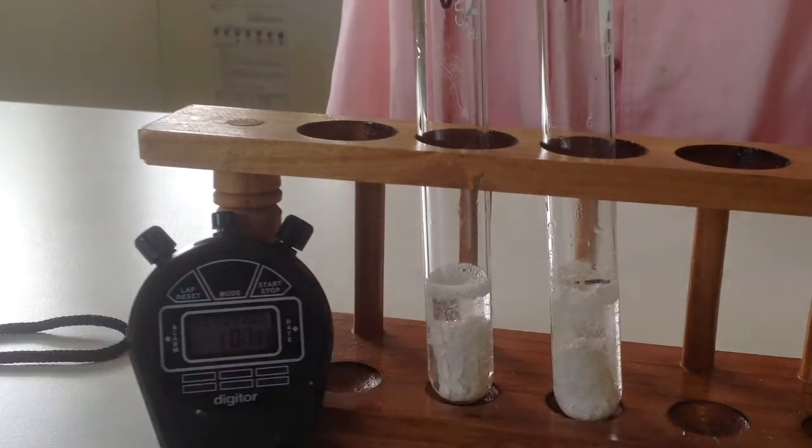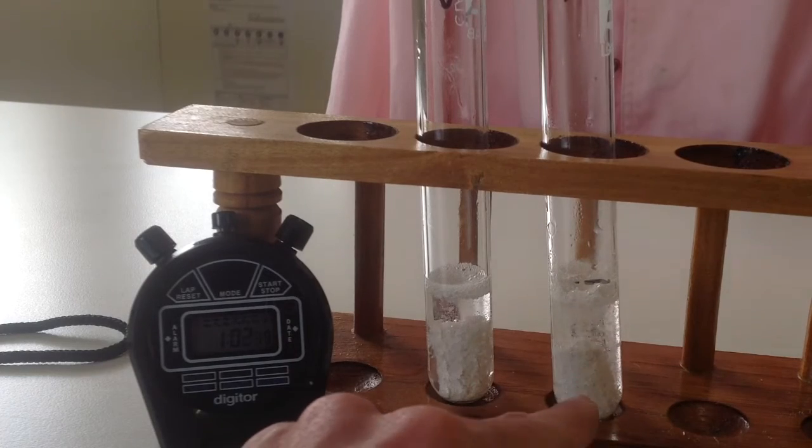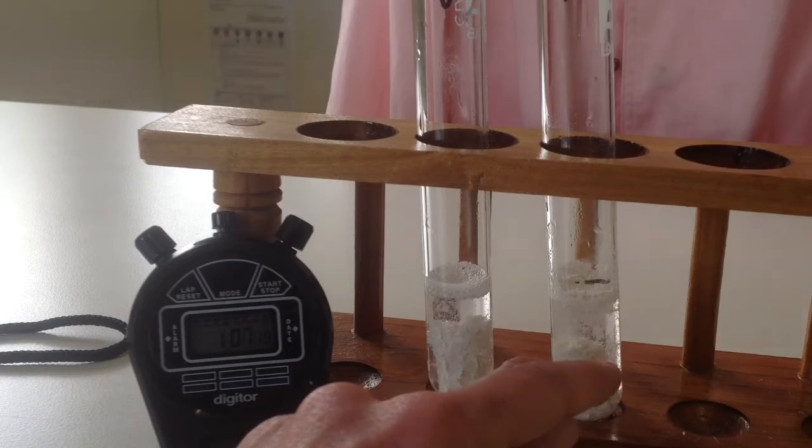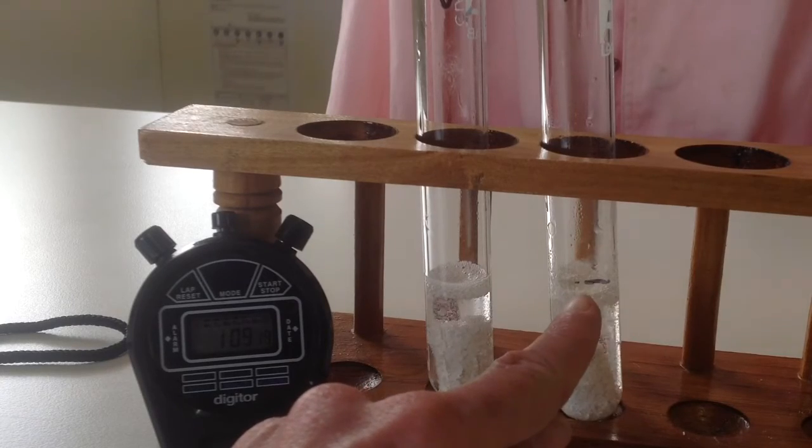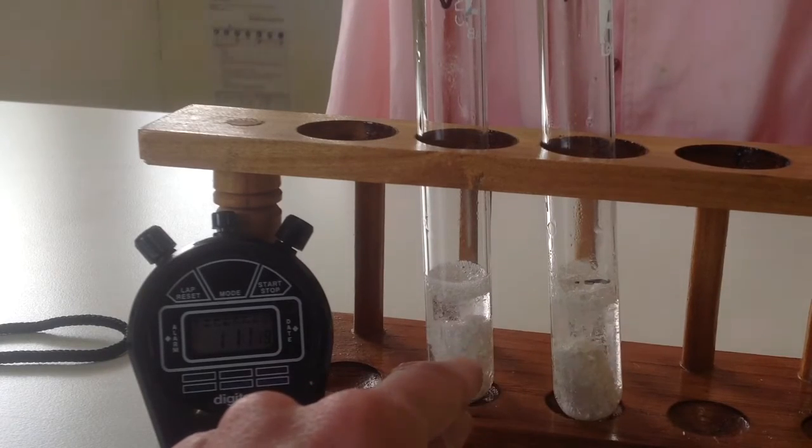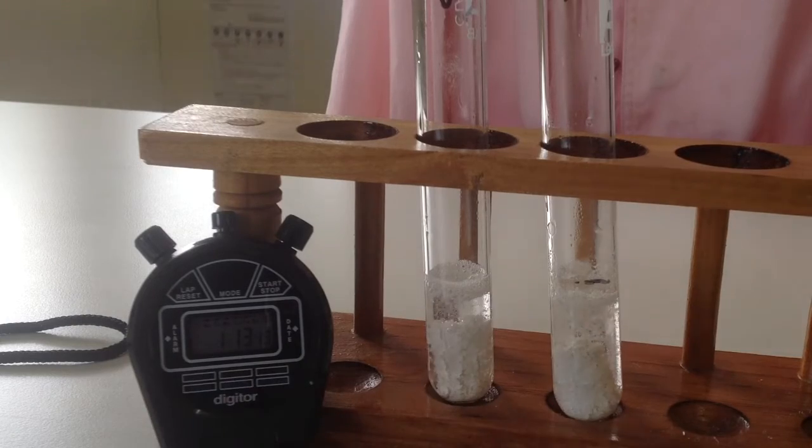And then you can see the bubbles coming off that chalk. This chalk is well and truly already started to break down. So what's actually happened is this reacted so quickly that it's starting to slow down now, whereas this one is just still going at the same speed. All right, I reckon we can measure the height of those bubbles.